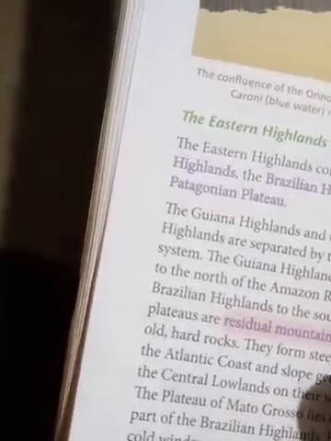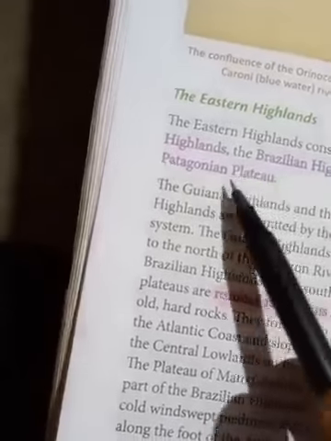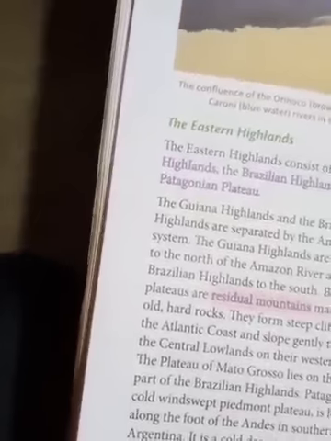Then after that, the Eastern Highlands consist of the Guyana Highlands, Brazilian Highlands, and the Patagonian Plateau. Next, after that, the coastal plains.